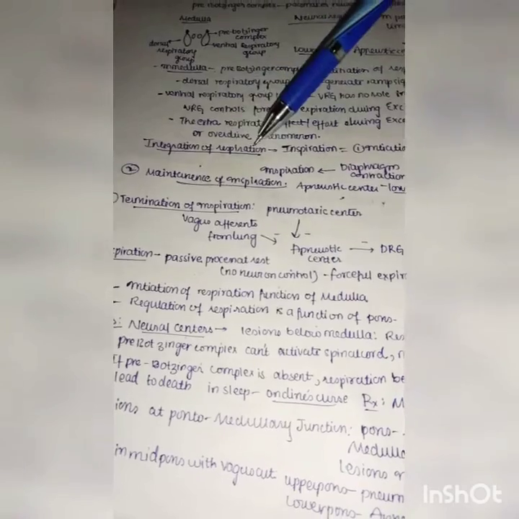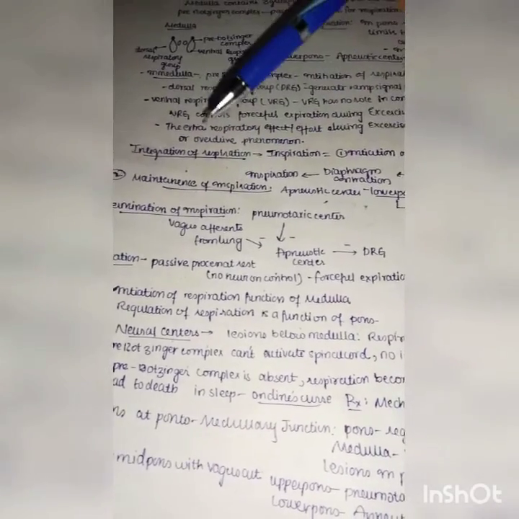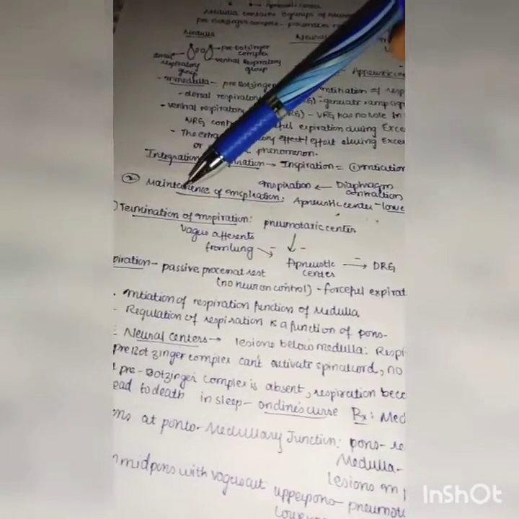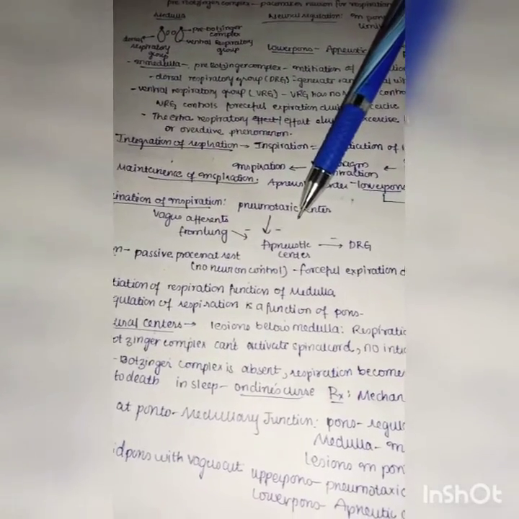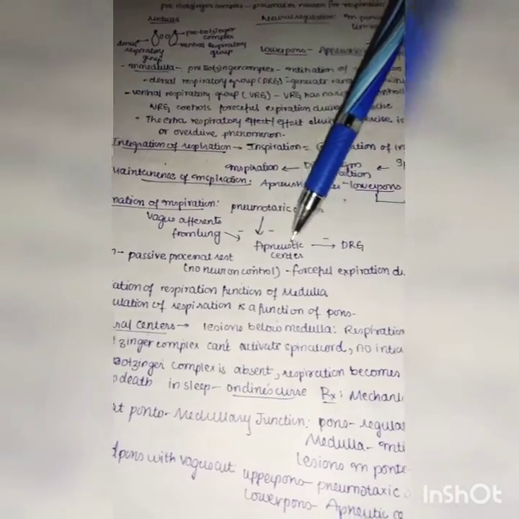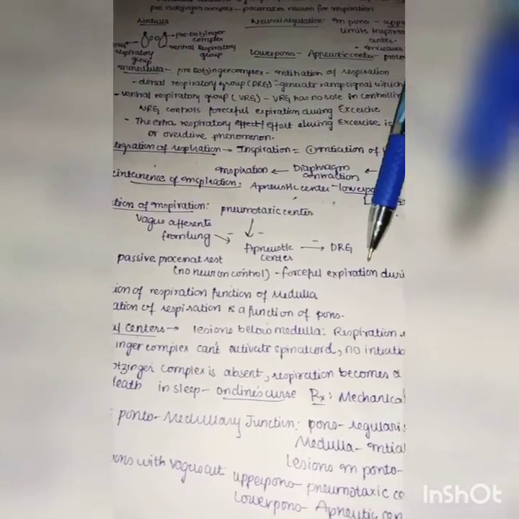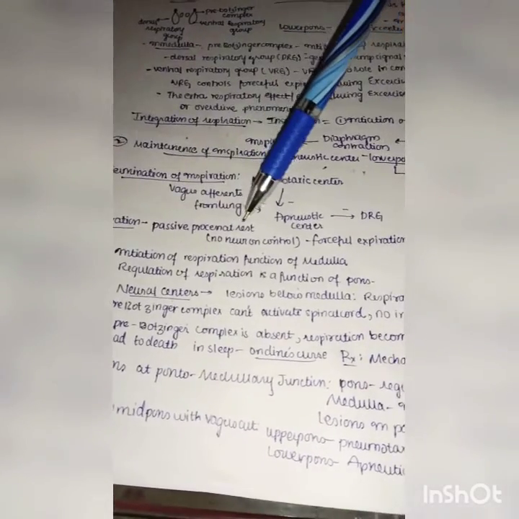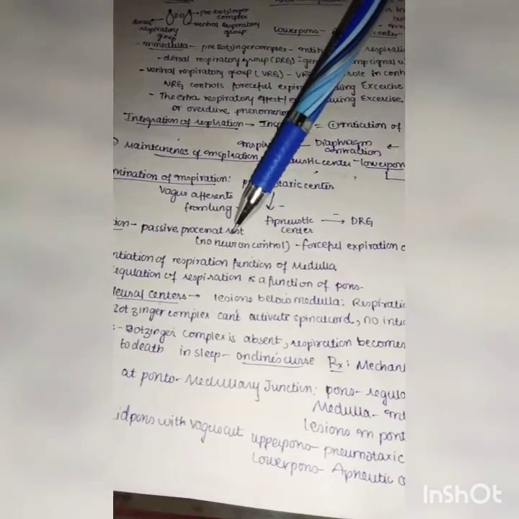And next, let us see termination of respiration. Till now we have seen how respiration is formed and how it is maintained. Respiration is initiated by the respiratory center, that is the pre-Botzinger complex, it is maintained by the apneustic center, whereas termination is by the pneumotaxic center. The pneumotaxic center and also vagus efferents from the lung try to inhibit the apneustic center, so that they indirectly inhibit the dorsal respiratory group of neurons. Expiration is a passive process at rest. No neuron control is required, but forceful expiration during exercise is controlled by the VRG, as we already discussed.